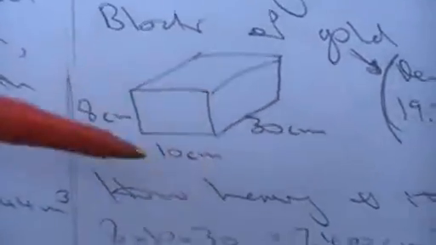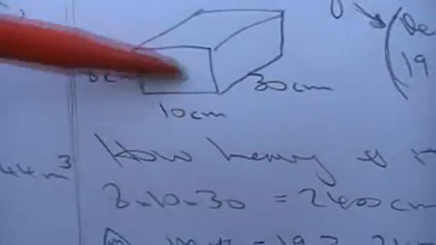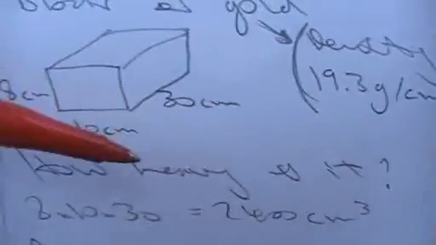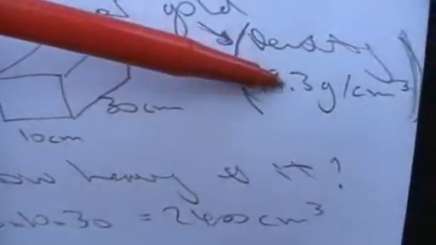If we calculate the volume of that, and we want to work out how heavy that block is, right? So we know its dimensions, we know its density, calculate the volume. Front area is 8 times 10, multiplied by 30 gives us 2,400 centimetres cubed. That's its volume. We know its density.